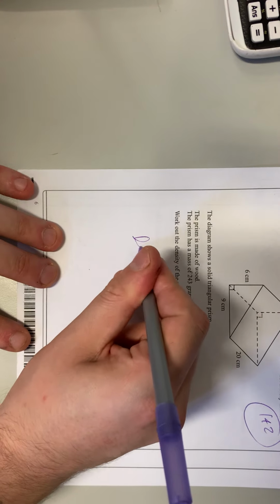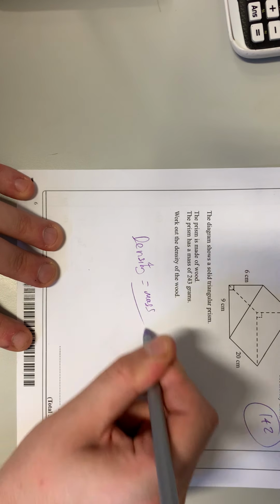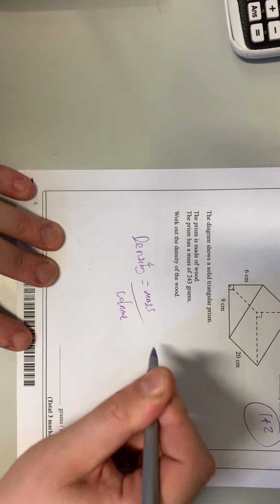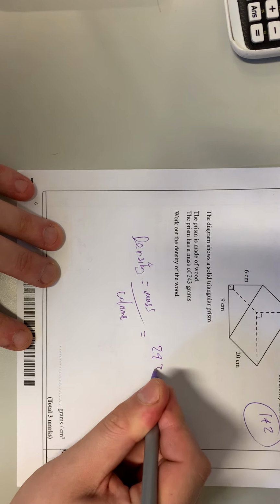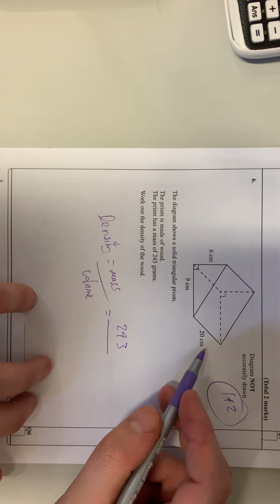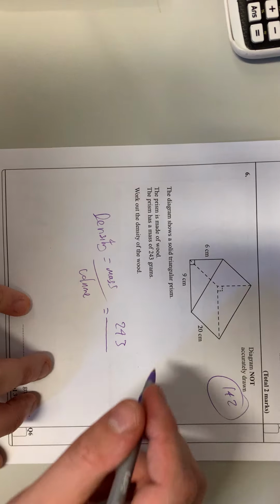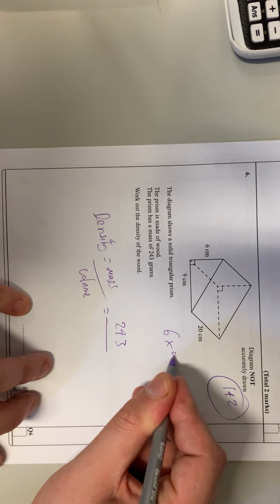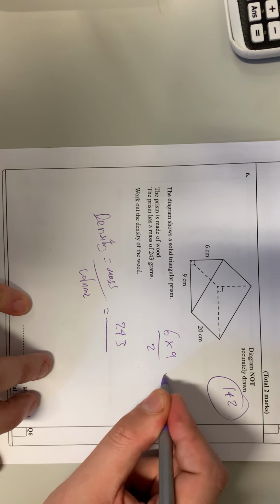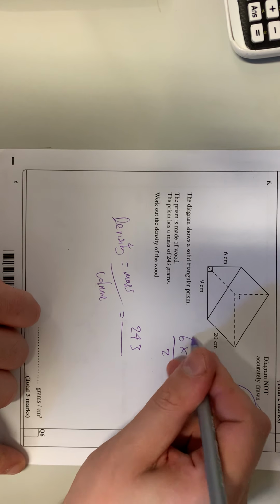Question 6, density is equal to mass divided by volume. The mass is 243. The volume I've not worked out yet. Now it's a triangular prism, so it's going to be this front-facing triangle multiplied by how far the prism goes back. Because it's a triangle, I'm going to do 6 multiplied by 9 divided by 2 and then multiply that by 20. So 6 divided by 2 is going to leave 3.